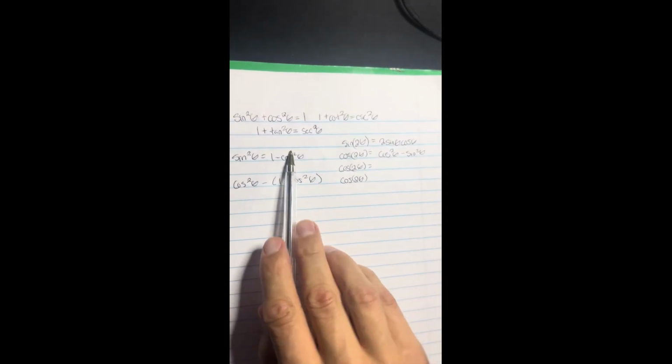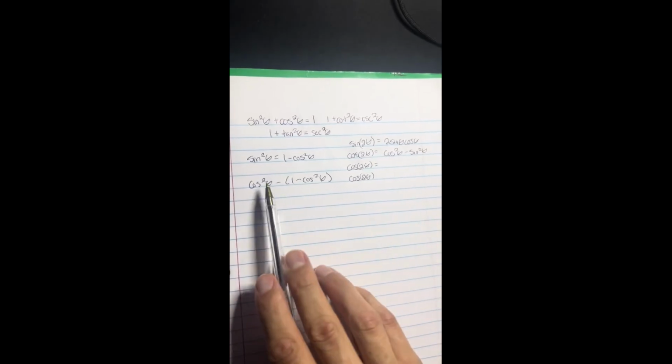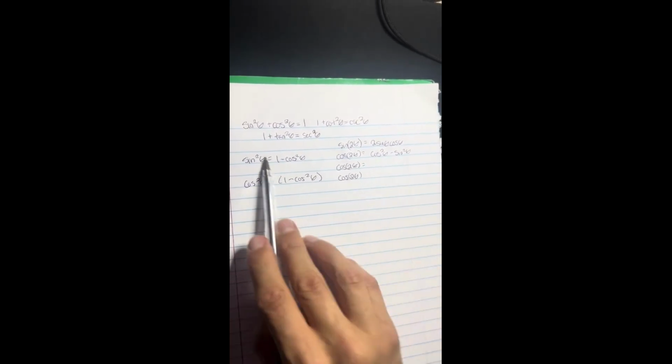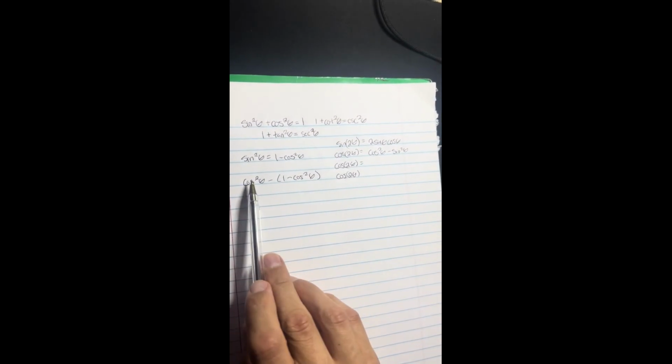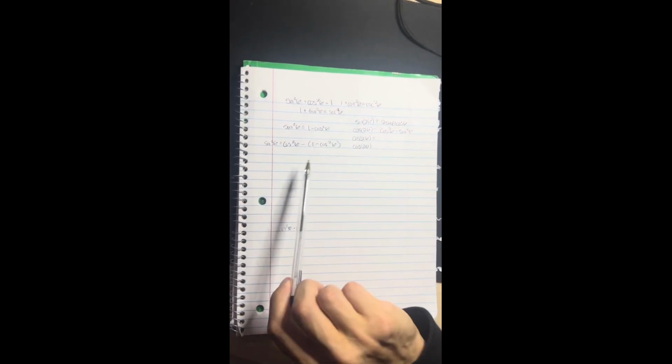My handwriting is not the best, but you guys get the memo. You're plugging this into this. Now, see this right here, the minus? You distribute it. So if you distribute the negative to 1, you get a -1. If you distribute the negative to a negative cosine squared theta, you get a positive cosine squared theta.